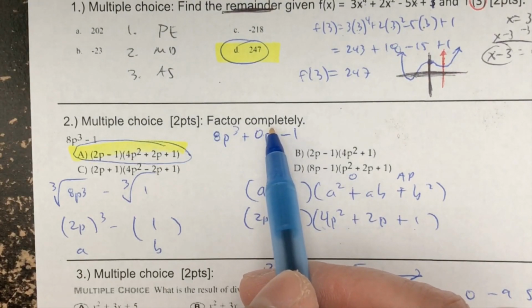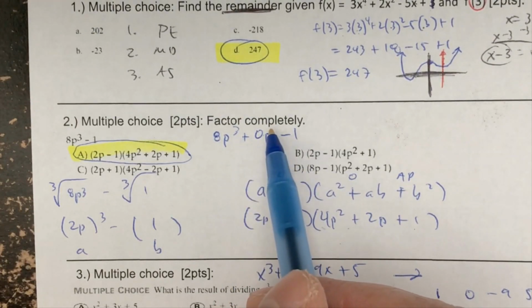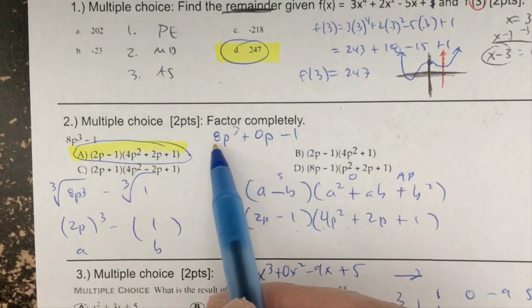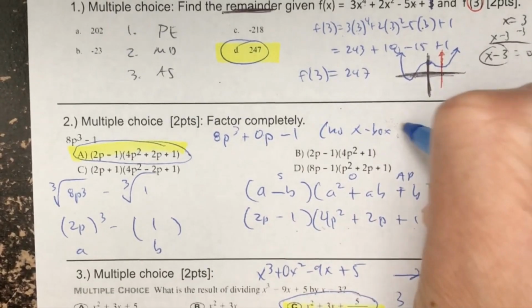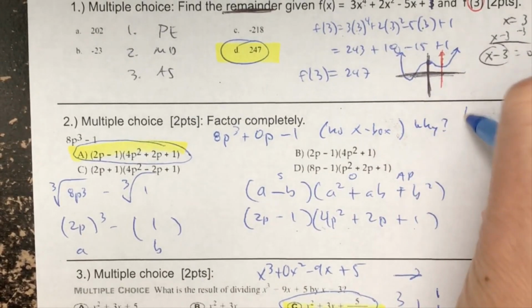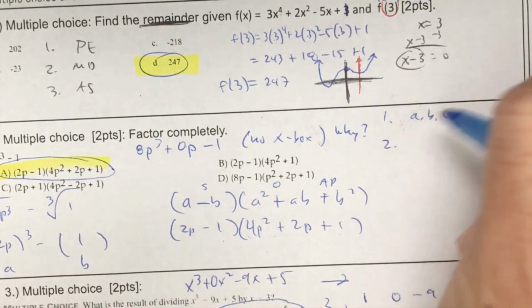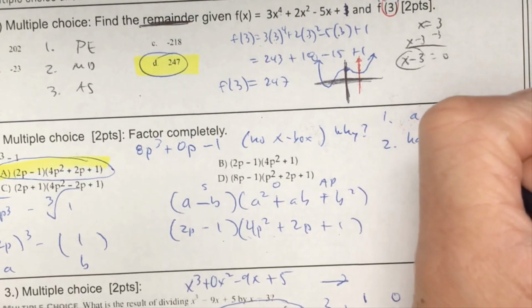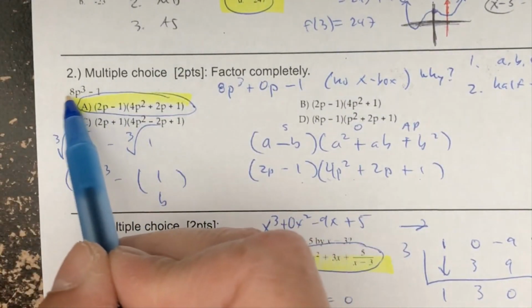then you can actually factor this by Xbox method. Now let's just say you did the placeholder to be 1.5. You'll recognize that the problem is prime, which means you cannot use Xbox. So no Xbox. Why? Because you need an A, B, and C, and so both these conditions, half of the exponent is not 1.5. Okay, so now you're left with the same thing, original problem, 8p to the third minus 1.